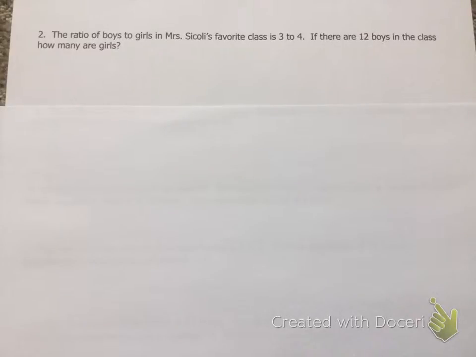Okay, here we have the ratio of boys to girls in Mrs. Sicoli's favorite class is 3 to 4. So 3 represents the boys and 4 represents the girls. You could label that as you read. If there are 12 boys, how many are girls?